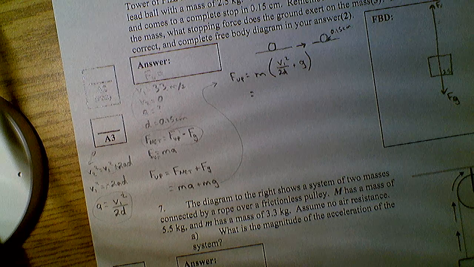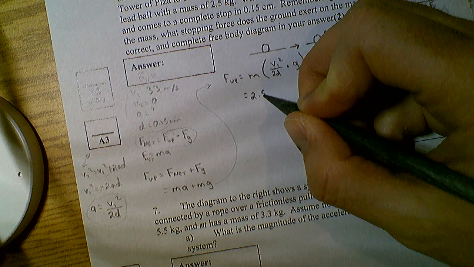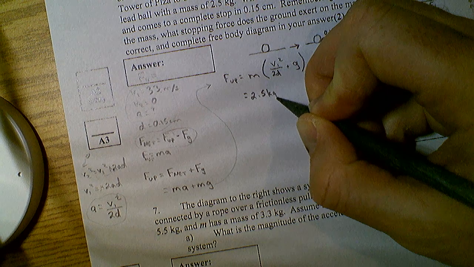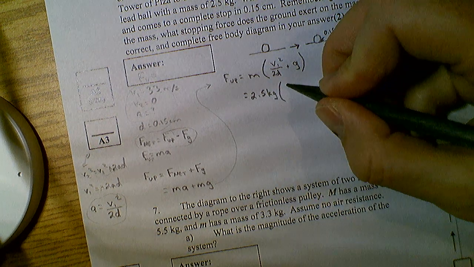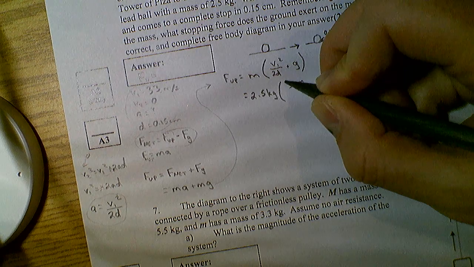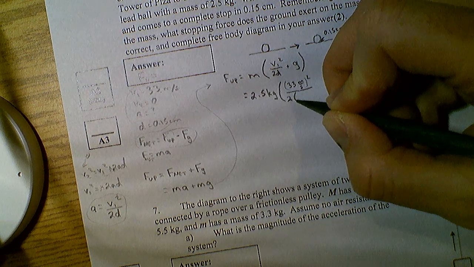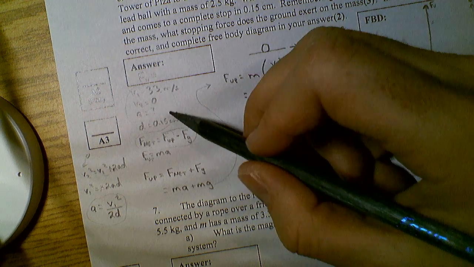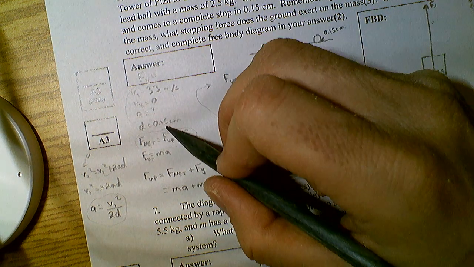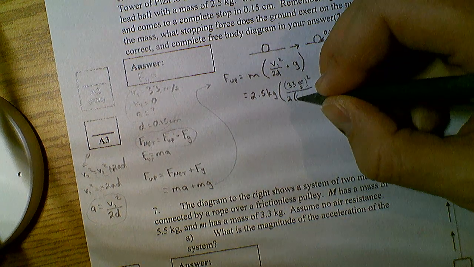Now we can put our numbers in. 2.5 kilograms times 33 meters per second squared over 2 times 15 centimeters, or 0.15 centimeters I should say, it's 0.00015 meters.